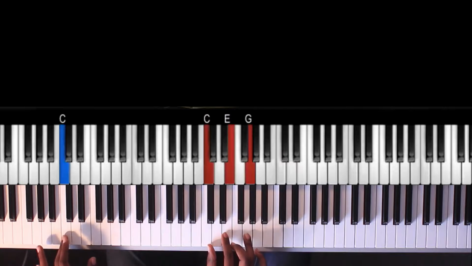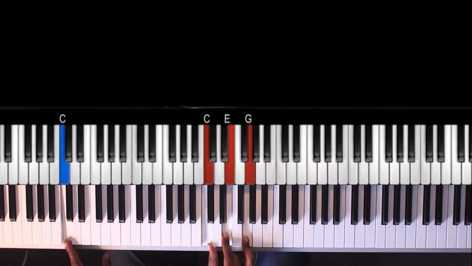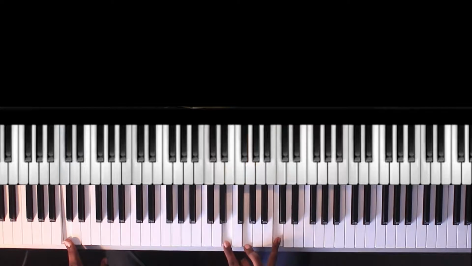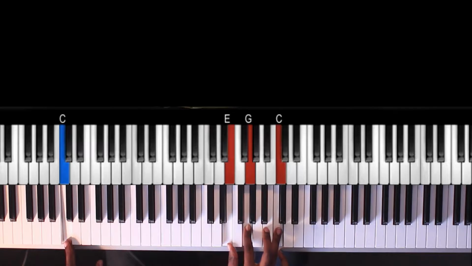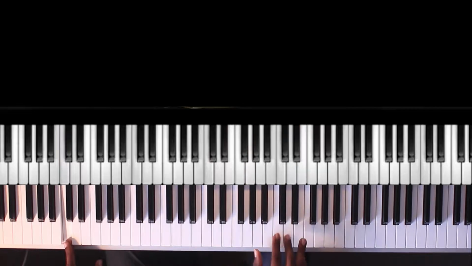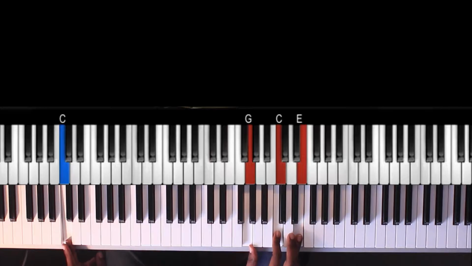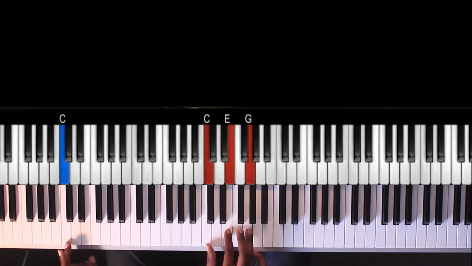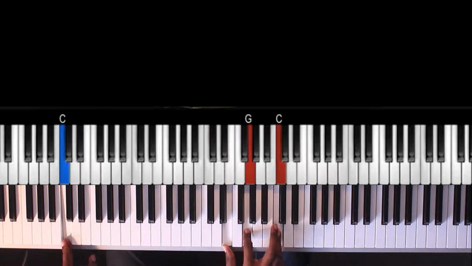So if you know the C chord, you should know the 3 inversions, which are this inversion. And if we take this note and move it here, we get another C chord inversion. And if we take this E note and move it here, we get the 3rd C inversion. So these are the 3 inversions for C.